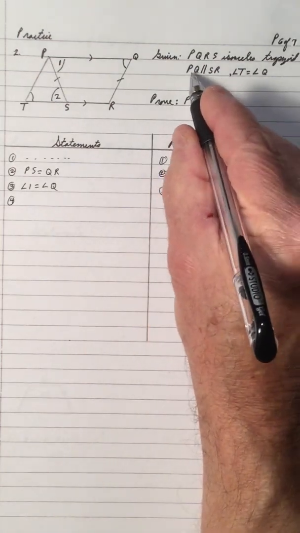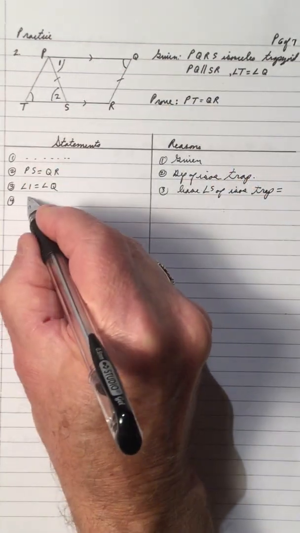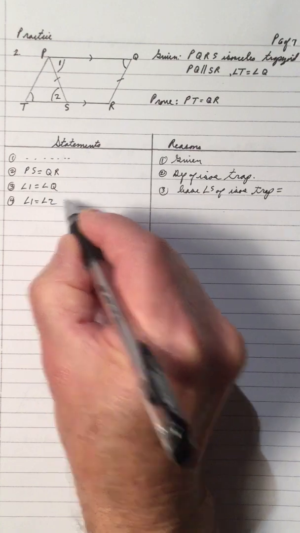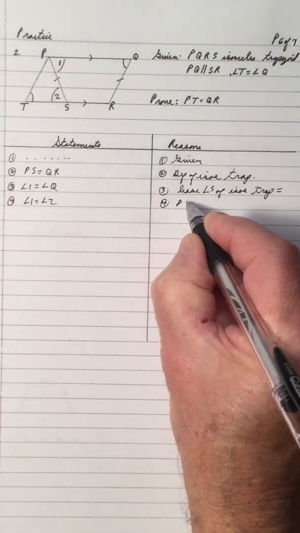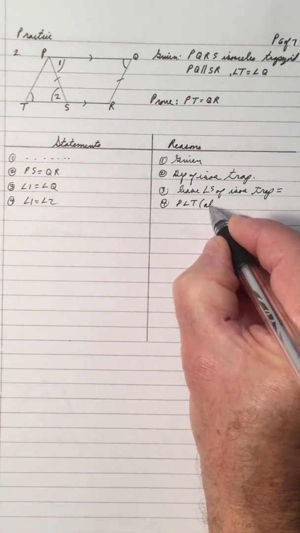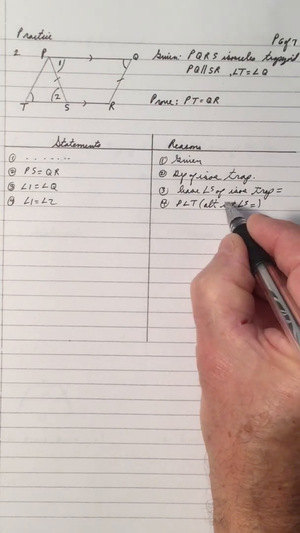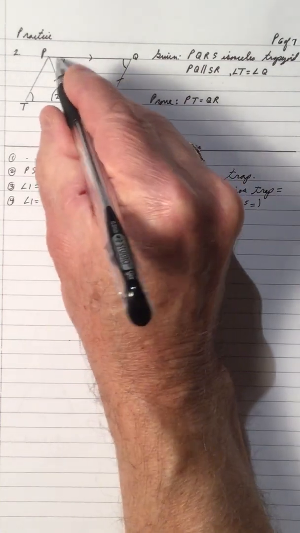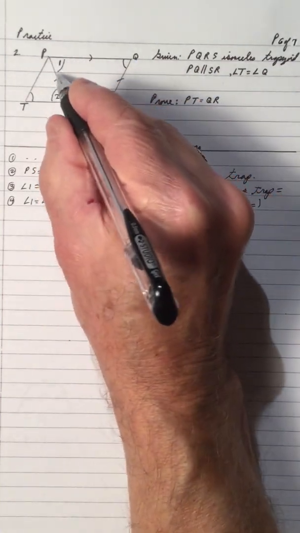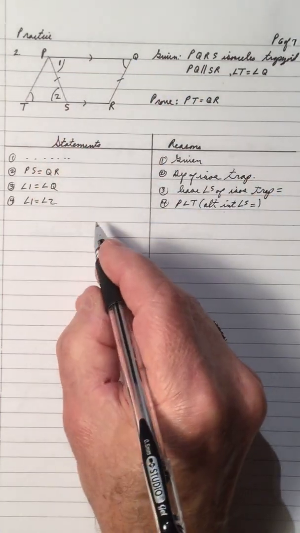Now we have the parallel lines, so that means that angle 1 is equal to angle 2. PLT, alternate interior angles are equal. PLT. So because these lines are parallel, 1 is equal to 2, alternate interior.